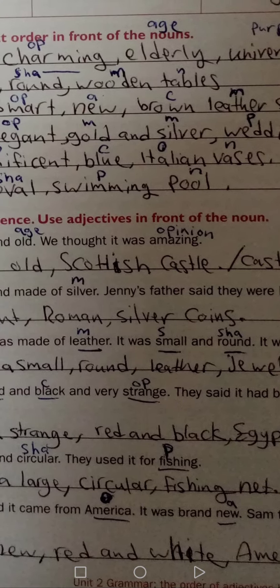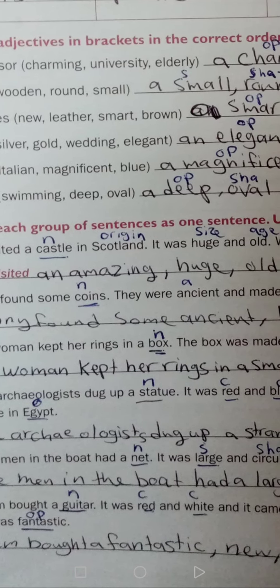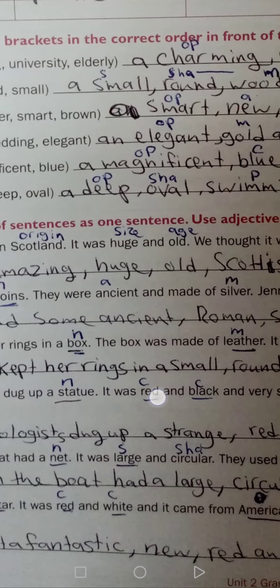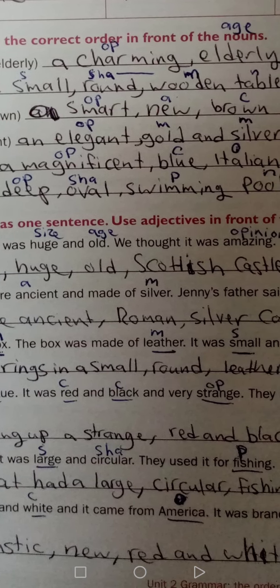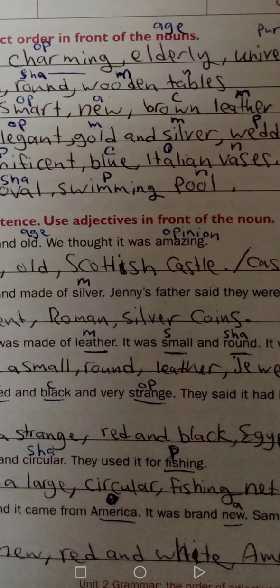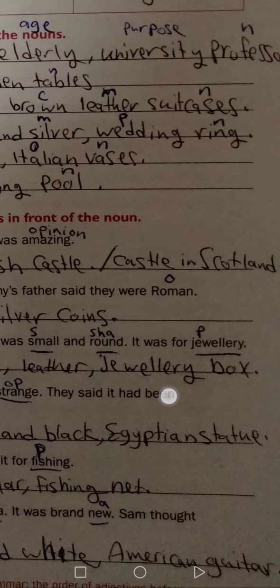It will be like this: the woman kept her rings in a small، اللي هو عندي size، بعدين round shape، بعدين we have leather اللي هو الجلد material، then jewelry the purpose, but then we add the noun box.